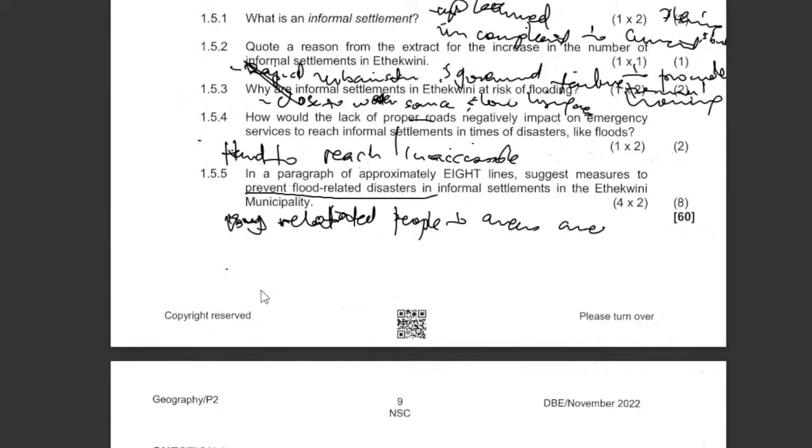The last one is a paragraph question. The paragraph question is saying, in a paragraph of 8 lines, suggest measures to prevent flooding-related disasters. So the question is looking for the ways we can prevent flooding-related disasters in such areas. How can we do that? The first way is by relocating people to other areas that are free from flooding.